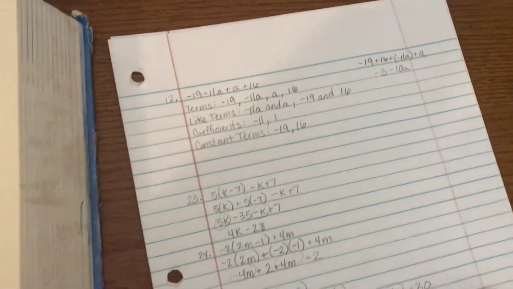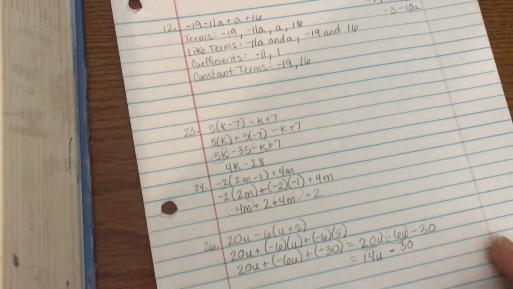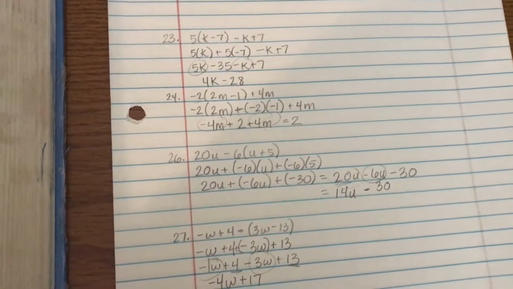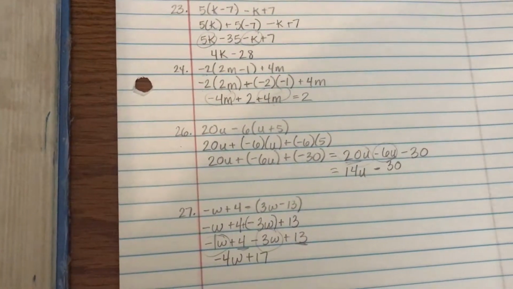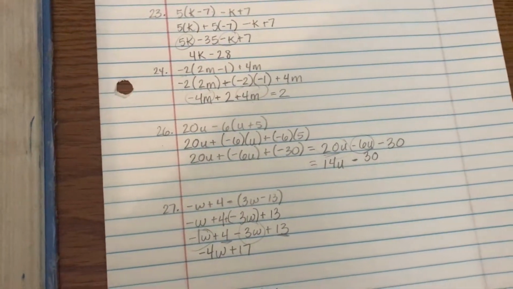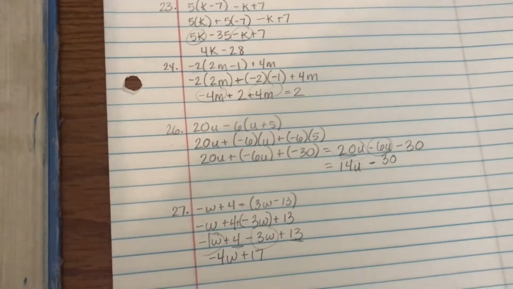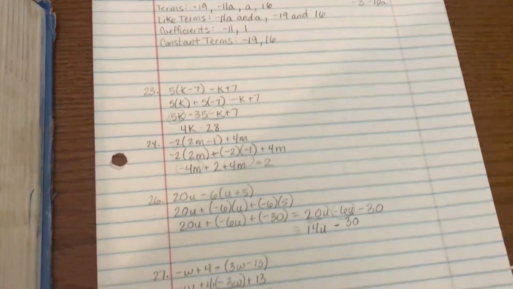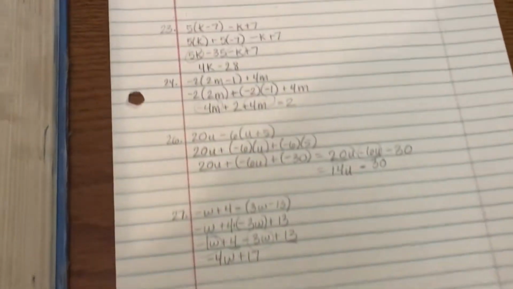I hope this is helpful. I hope it explains it and demonstrates the distributive property a little bit better. If you guys have any questions about section 2.3 or tonight's homework, shoot me an email, let me know. I can do another one of these videos if that helps you work through it, since we didn't really have time in class today. So there you go.